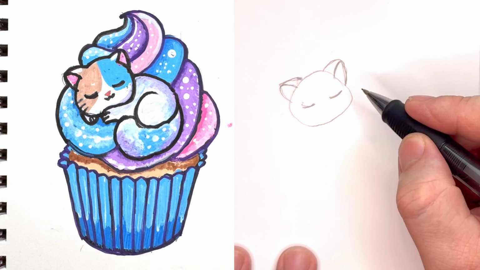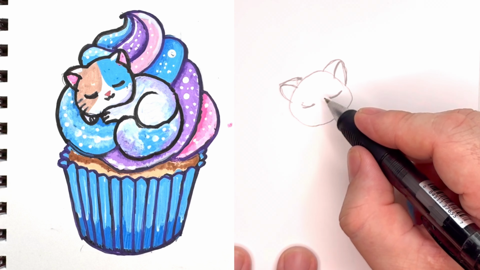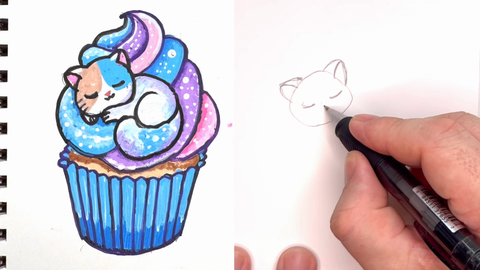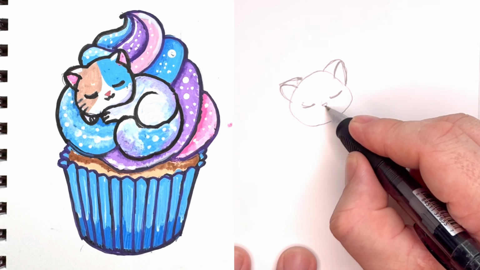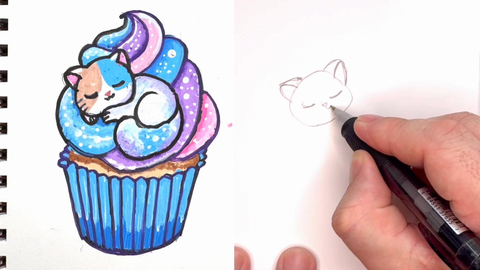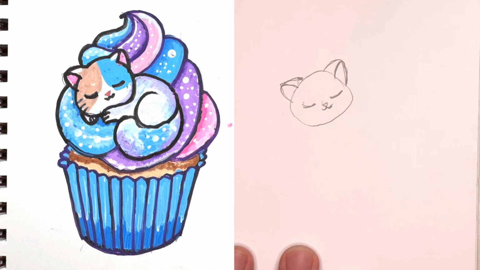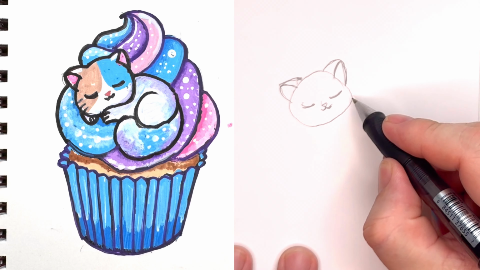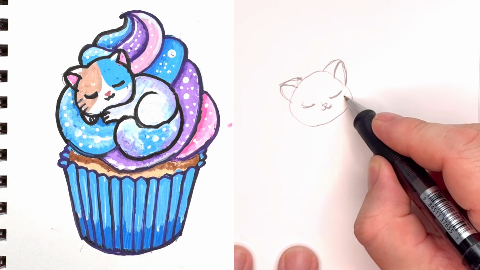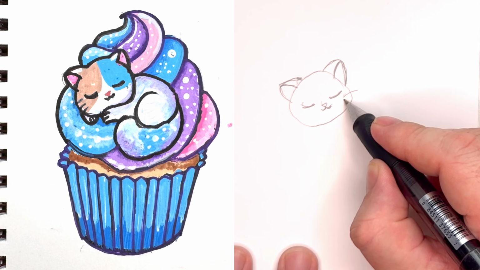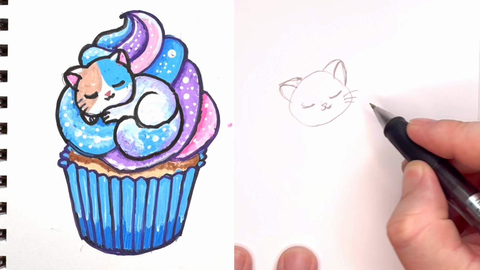It's taking a little nap. And then we have a little triangular shaped nose. The two little lines that curve down for the mouth. And we have his little whiskers.